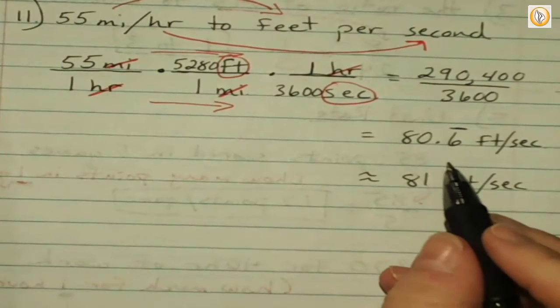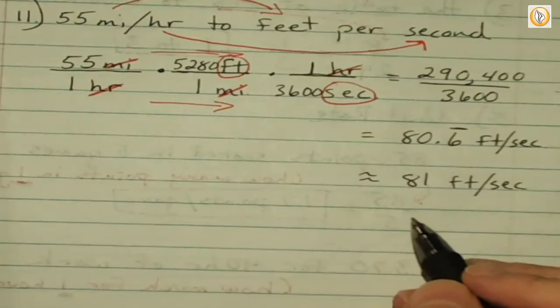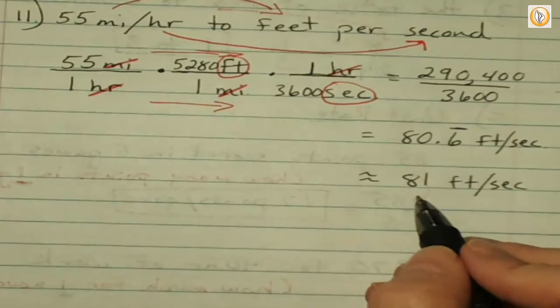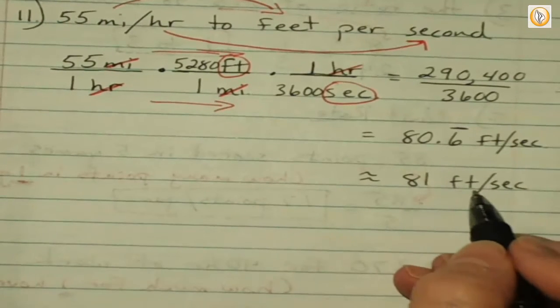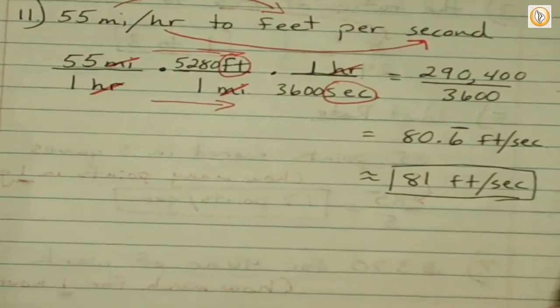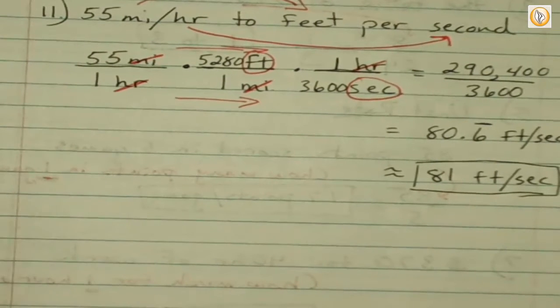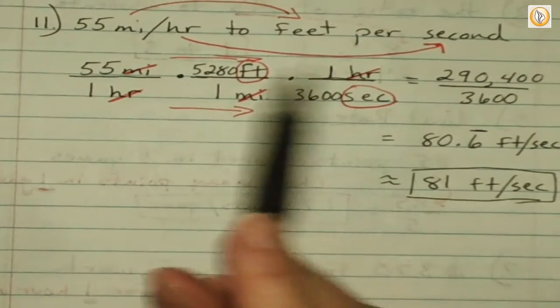I'm going 80.6 repeating feet per second. No one does that. You round. I'm going about 81 feet per second. I mean, who talks in saying they're going feet per second? Well, I mean, true. Guns do. All right, if we were to say that, we would probably say more like 5 feet per second.